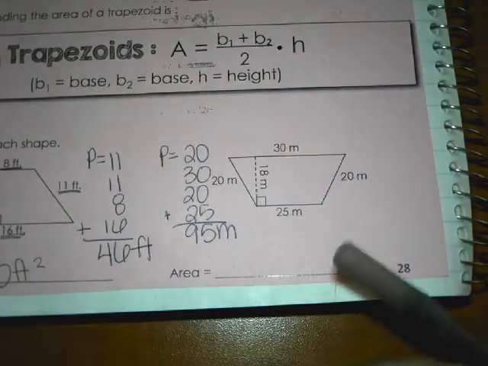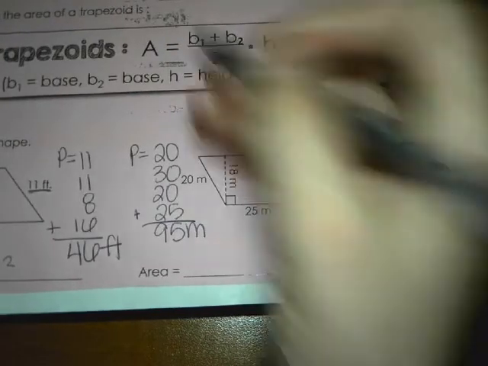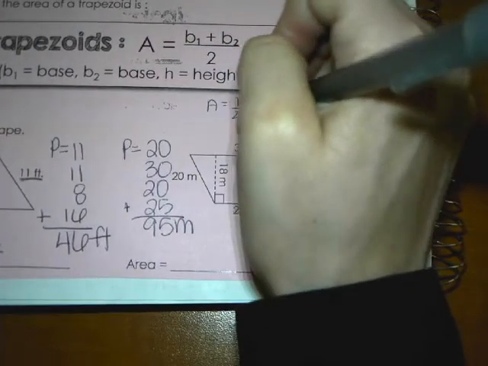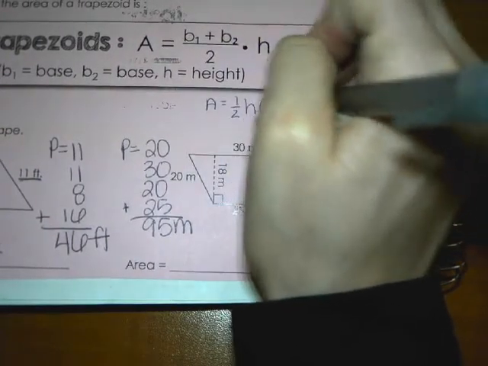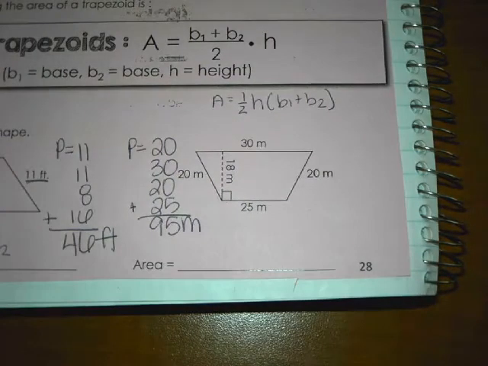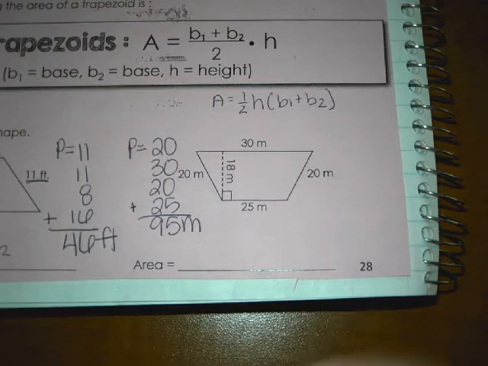Okay, let's go and find our area. Remember, write down the formula. Area equals 1/2 H parentheses B1 plus B2. Write it down. Get in that habit. Plug in your numbers. Don't do anything until you've plugged in all of your numbers.